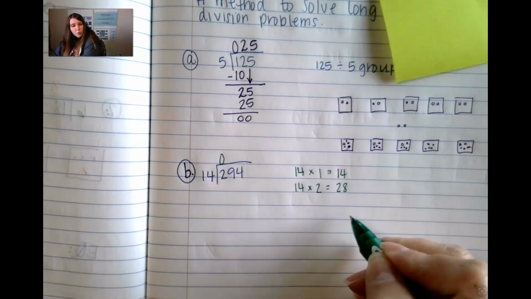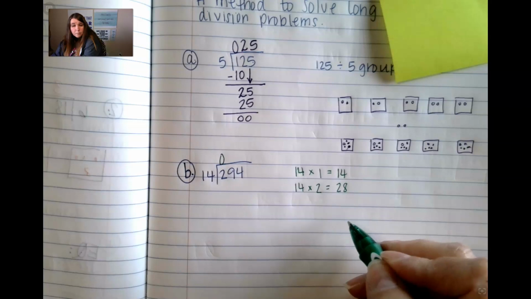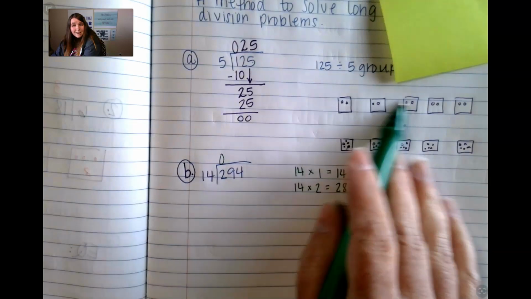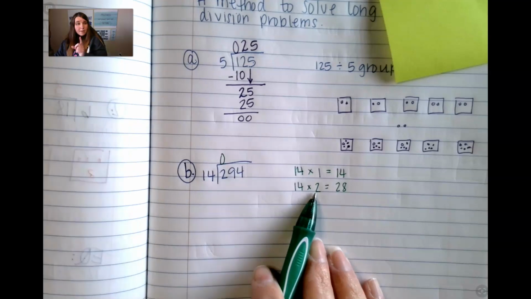If I do 14 times 3, I have gone over 29. So I do not want to use 3 because that means that I don't have 3 things in every box. I only have 2 in each box with 1 little dot left over.